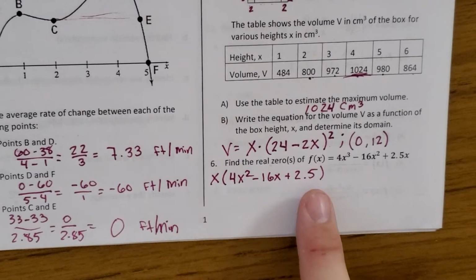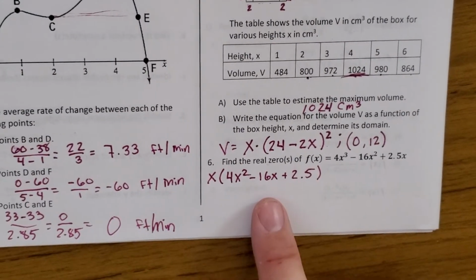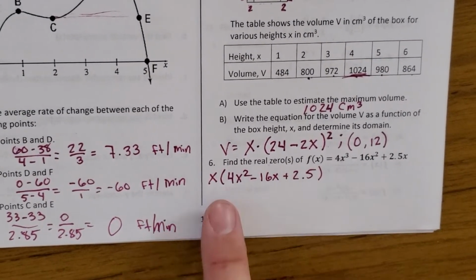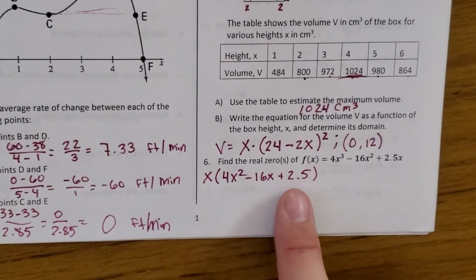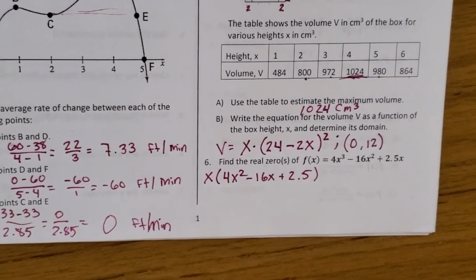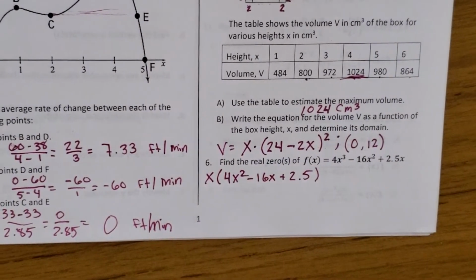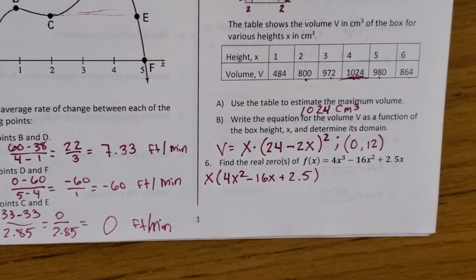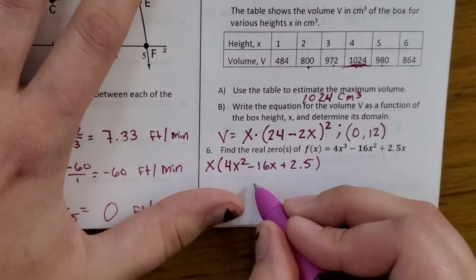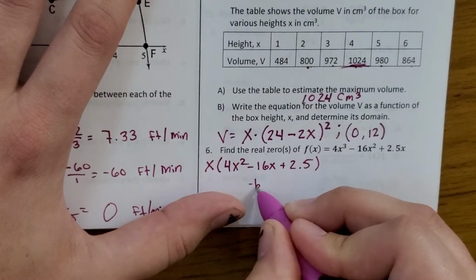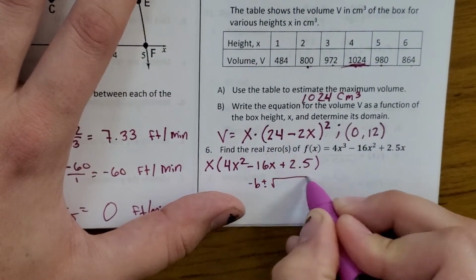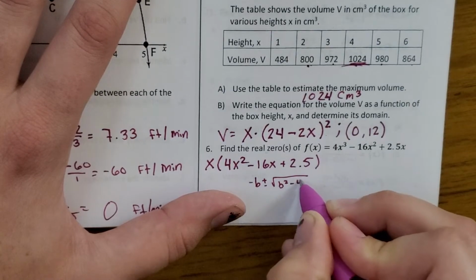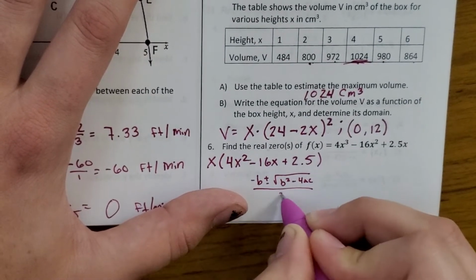If I tried to find two numbers though that multiply to make 2.5 and add up to negative 16, we multiply by 4, that gives us 10. So two numbers that multiply to make 10 and add up to negative 16, well that doesn't exist. Which means the only way I could actually finish getting my zeros is I'm going to have to do the quadratic formula. So negative b plus or minus the square root of b squared minus 4ac all over 2a.